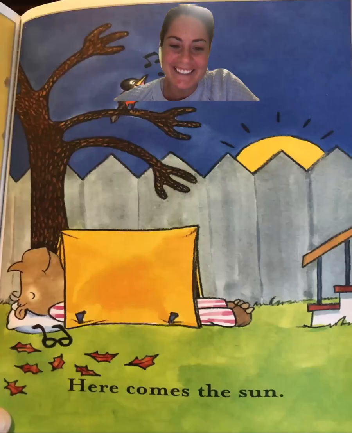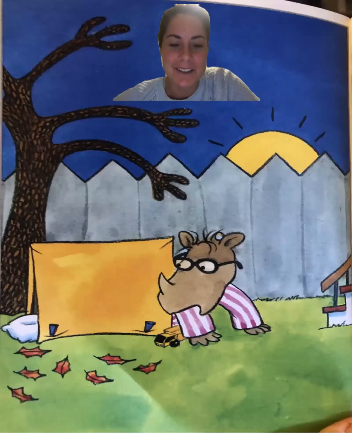There's our ending. Let's see. Here comes the sun. Oh, it's just sunrise coming up. Dad's still sleeping. Uh-oh. What do you think Dad's thinking? What happened to Gus? Where did Gus go? He dragged me out here and he's not here. What? I slept out here on the ground for nothing?